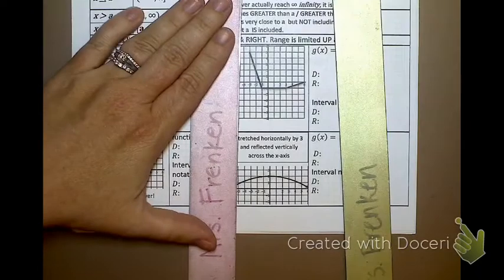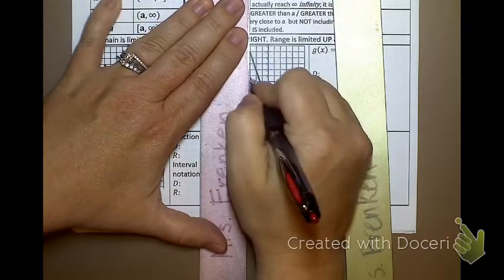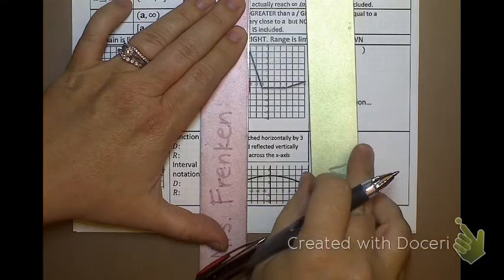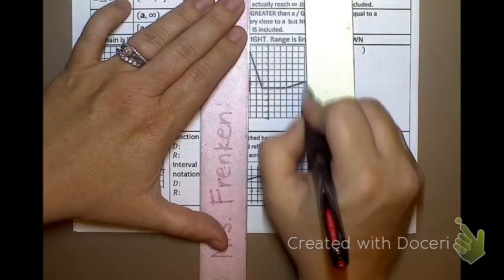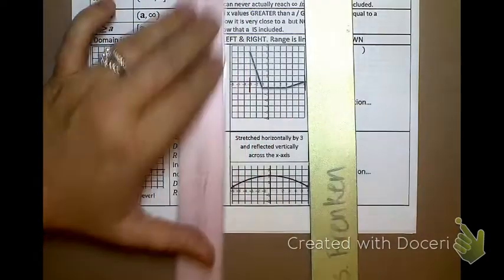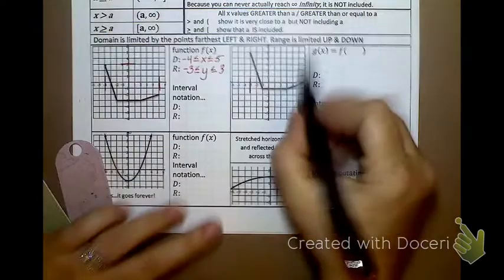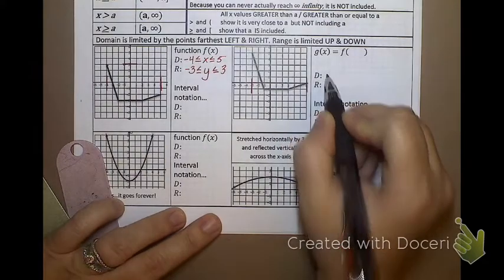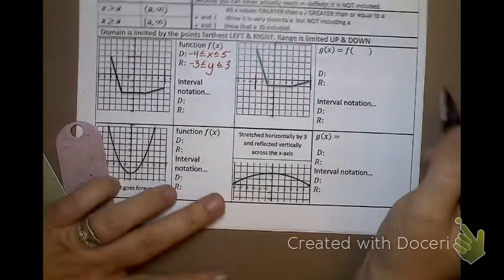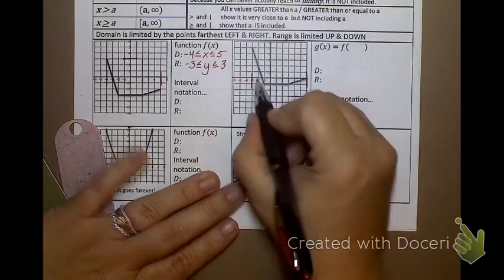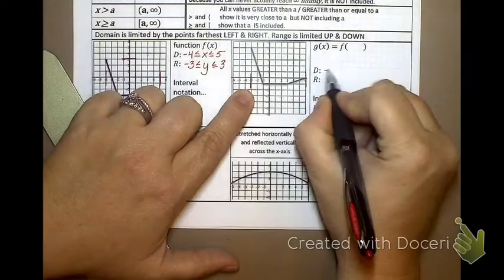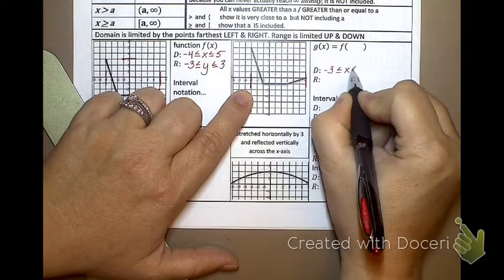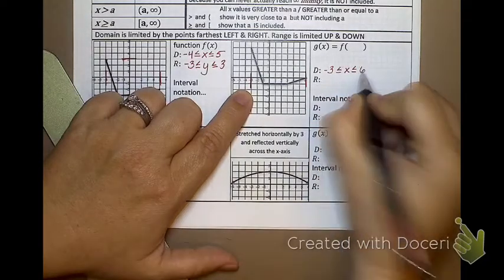So domain, left to right, it looks like -3 is as far as I can come in on the left, and +6 is where it ends here. Now I do want to make sure to note that even though it ends at +6, that's not an arrow, because if it was an arrow, meaning it continued on, that would change things up for me. But I don't have an arrow yet. So what's my domain? -3 is less than or equal to x is less than or equal to 6.